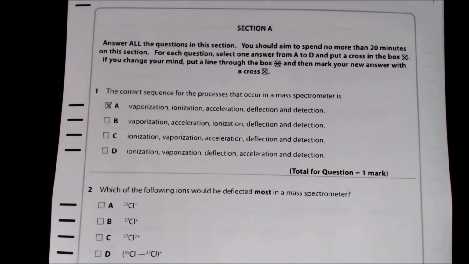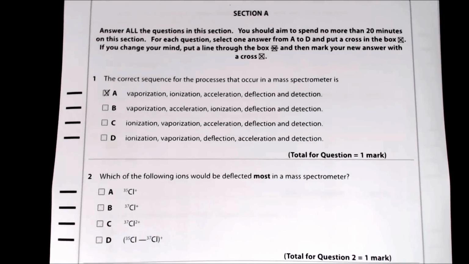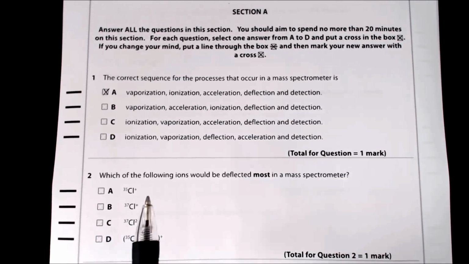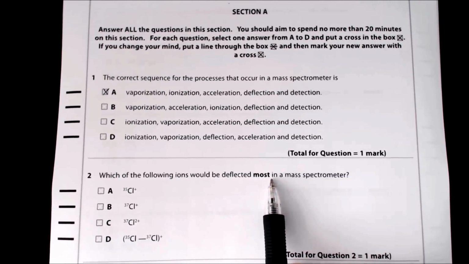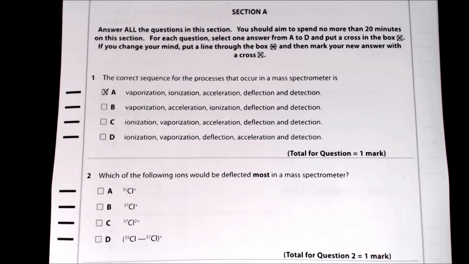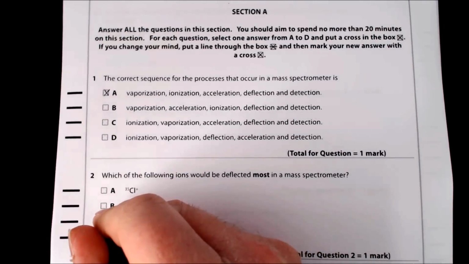Okay, the second question. Which of the following ions would be deflected the most in a mass spectrometer? So basically we're looking for an ion that could potentially have a double charge. This is going to be deflected more, affected by the magnetic field more. So this one's going to be 2.